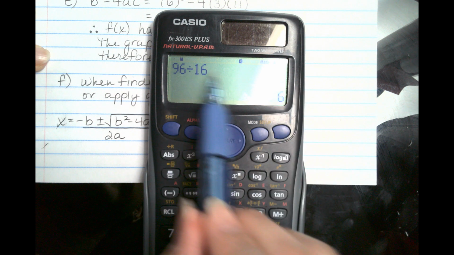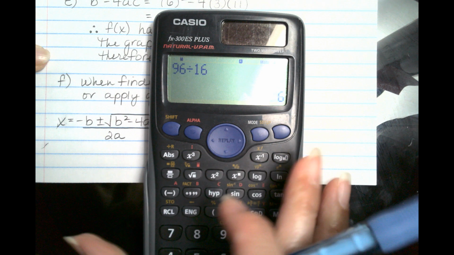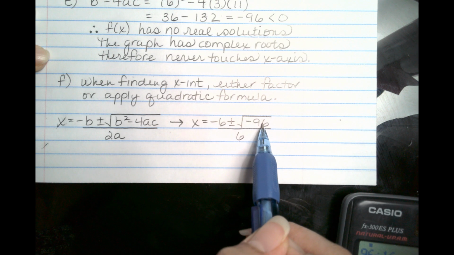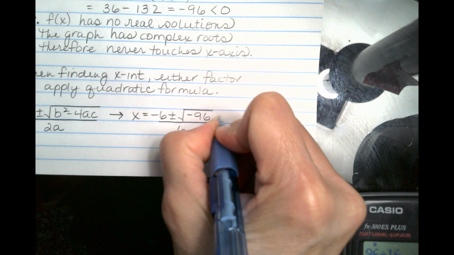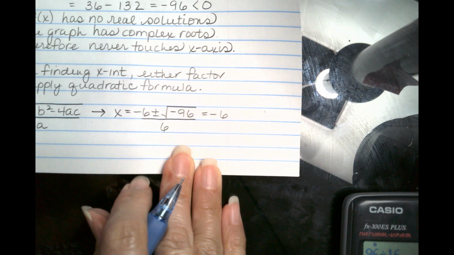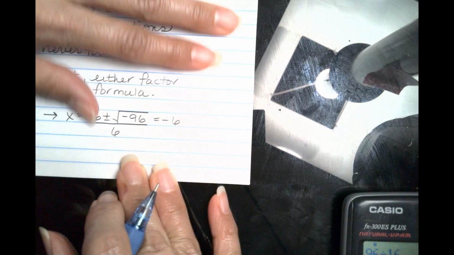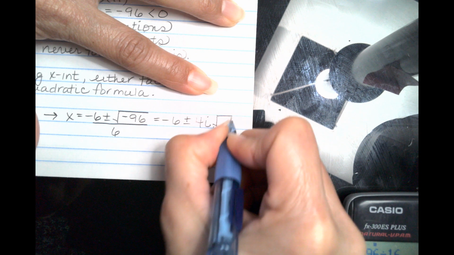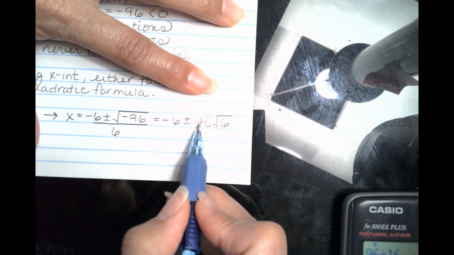So 16 times 6. That means the 16 is going to come out and become a 4. So I'm going to put negative 6 plus minus 4i, because the negative is coming out, the square root of 6. So 16 times 6 is 96, right?